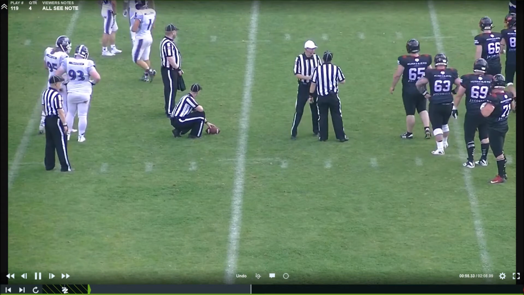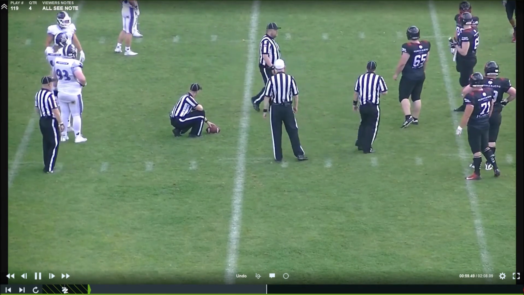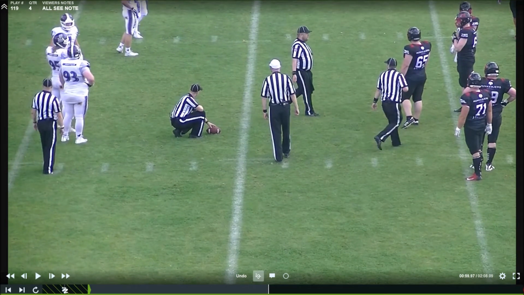And again, this is a tough play. Bodies all over the place. You give it the best spot you can, but be aware of your line to gain. And if you want me to measure it, then we'll do it. But otherwise, give me a spot that's a first down, or give me a spot that's short. End of discussion.